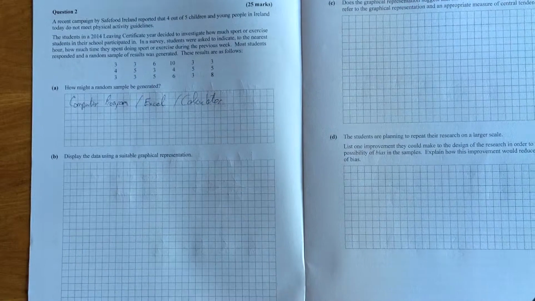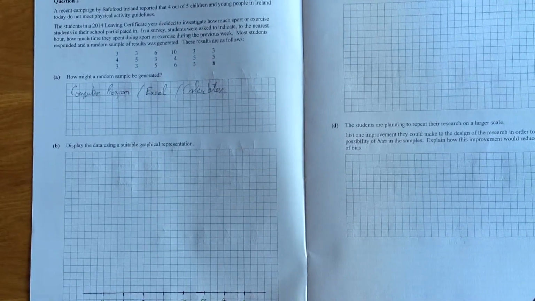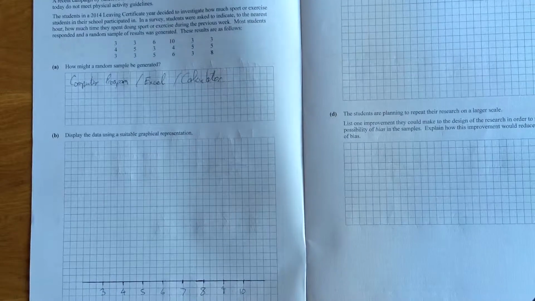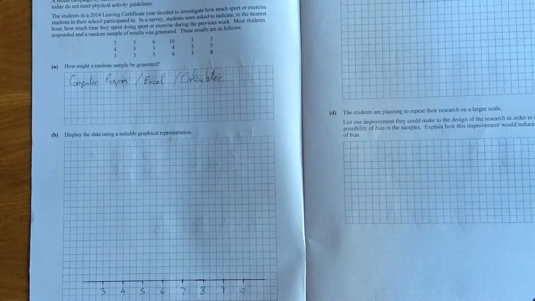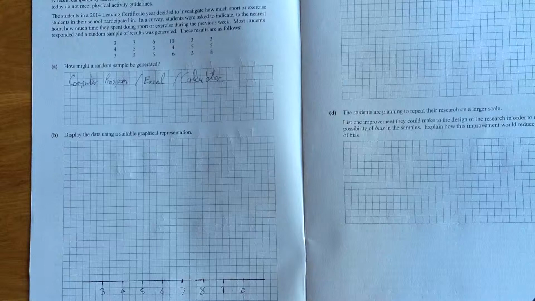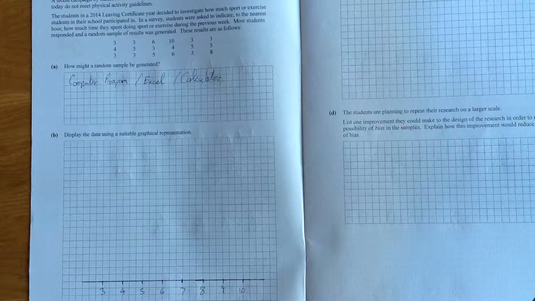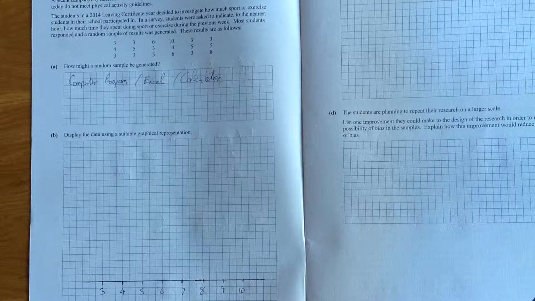So part B then asks you to display the data using a suitable graphical representation. Now the marking scheme allowed for only 2 things here, which was a bar chart or a line plot, alright? And to be honest, guys, they really are the best ways of representing this information, so I have to agree with the marking scheme on that one. But there were partial credits going for a trend graph or a pie chart, because you are at least showing that you are graphically representing the data. Okay, so let's have a look.